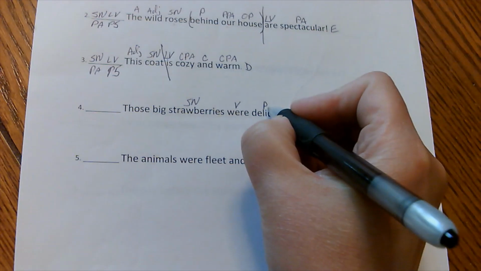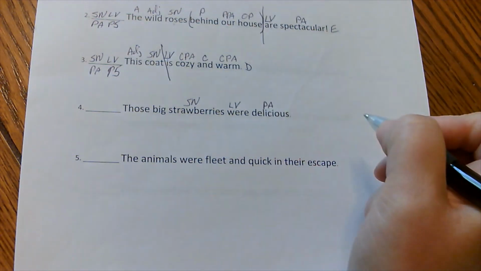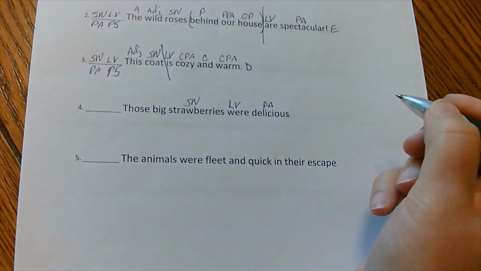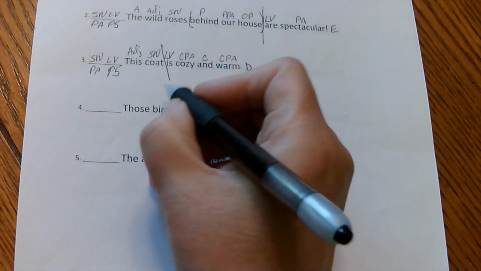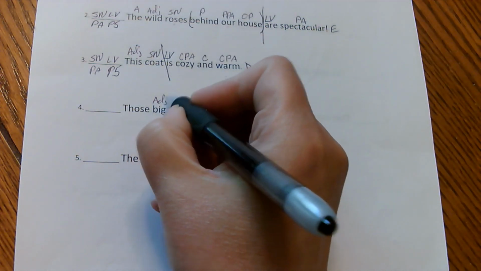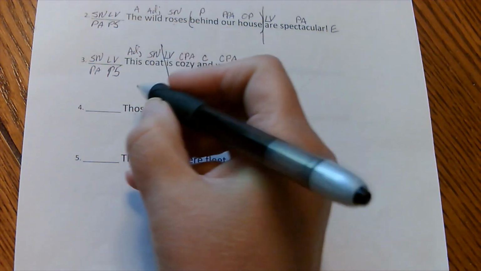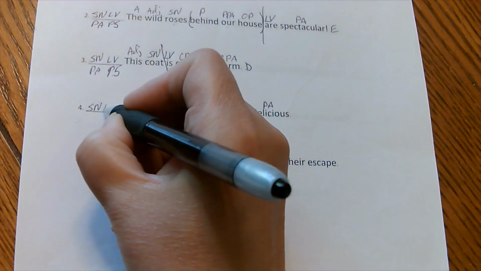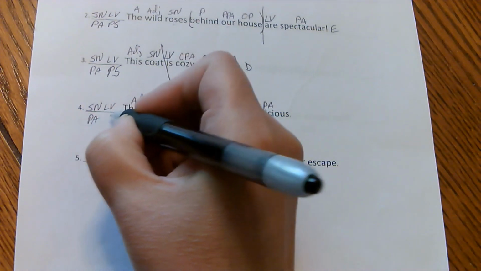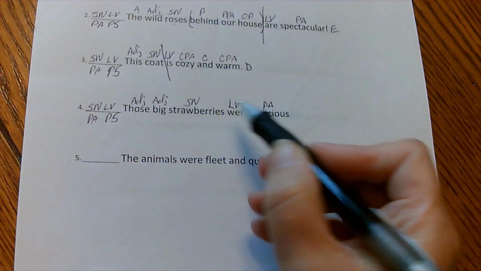So that is a predicate adjective, and that is a linking verb. What kind of strawberries? Big strawberries. Adjective. Which strawberries? Those strawberries. Adjective. Subject, noun, linking verb, predicate adjective, pattern 5.